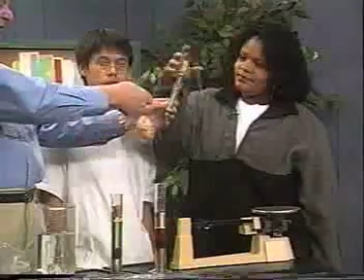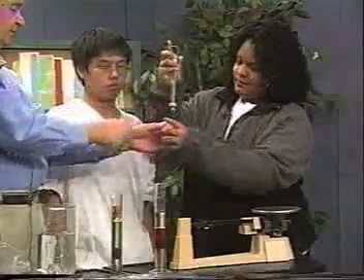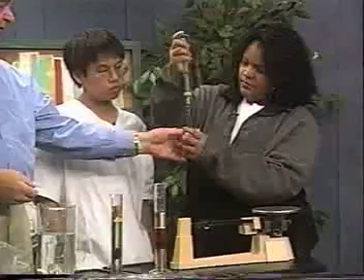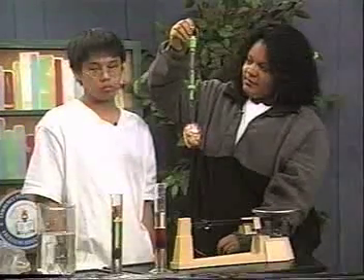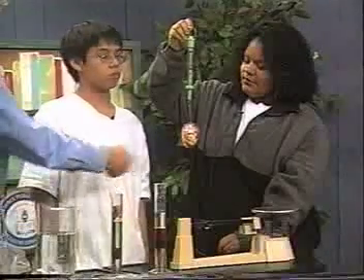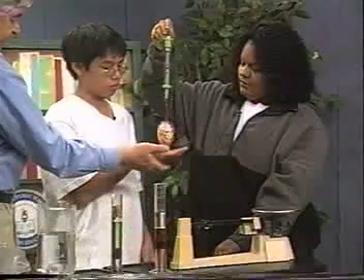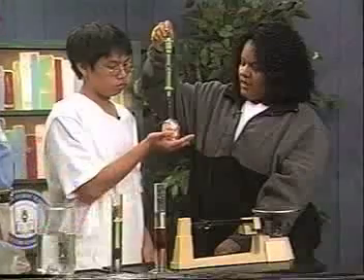Okay, so what I want you to do is carefully hook it up there and weigh that. 200 grams, right? Take your hand and hold underneath, push up on it a little bit. What happens? It goes back up.